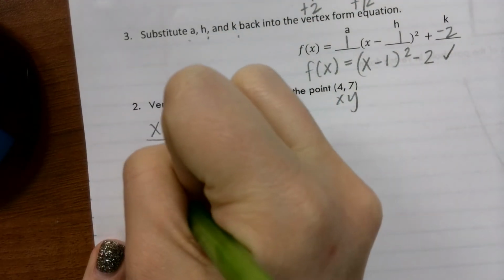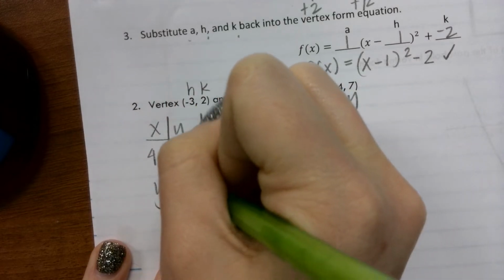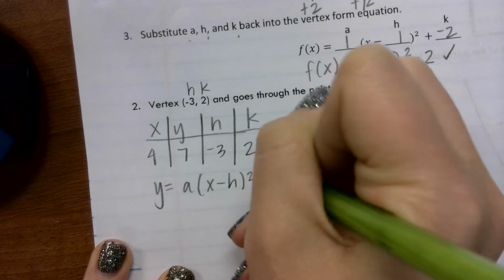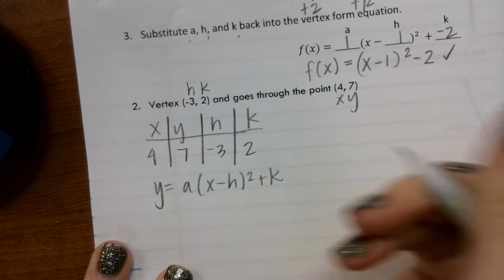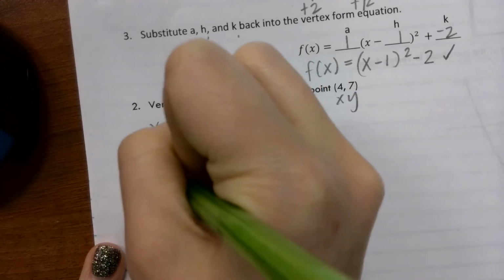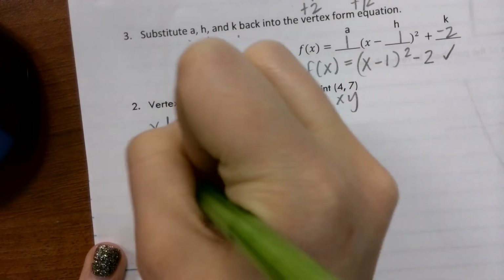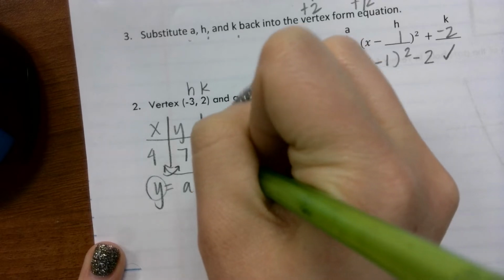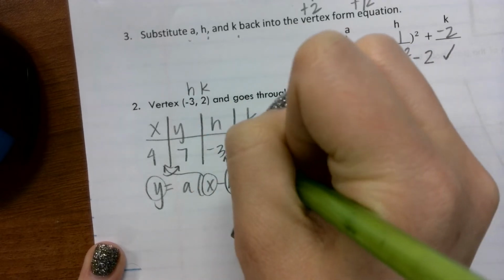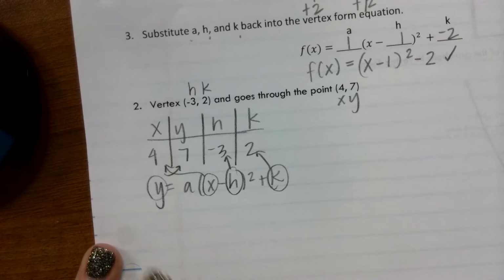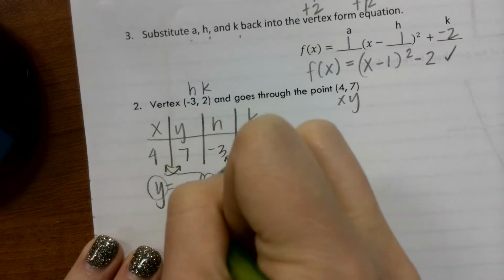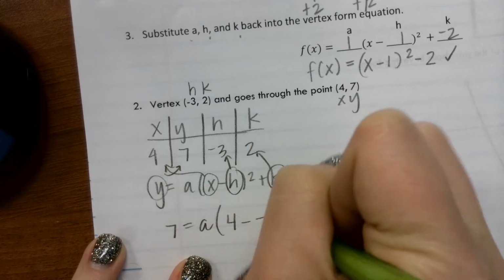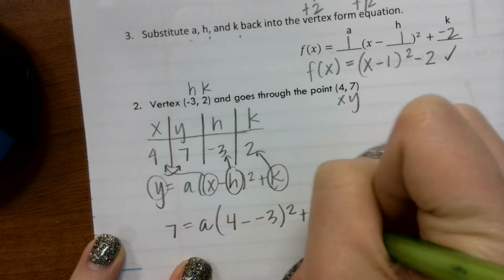My equation is y equals a times x minus h squared plus k. My y is going to be 7. My x is 4. My h is -3. And my k is 2. So let's rewrite it. 7 equals a times 4 minus -3 squared plus 2.